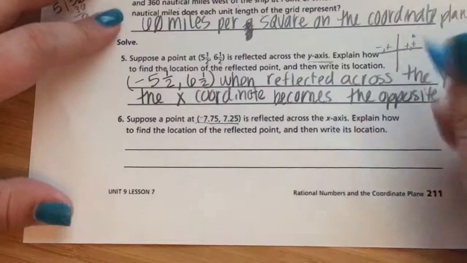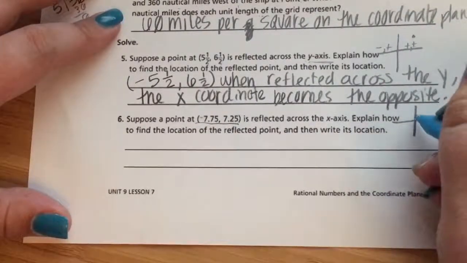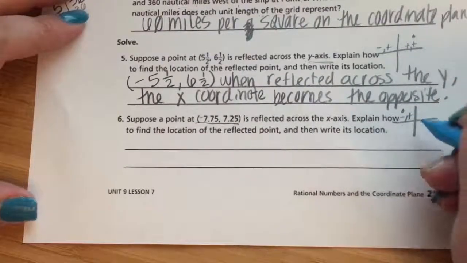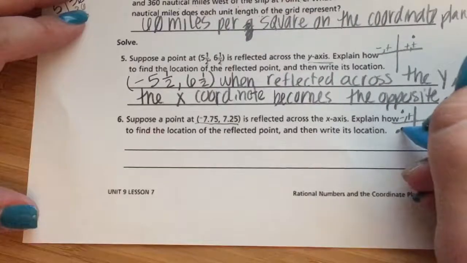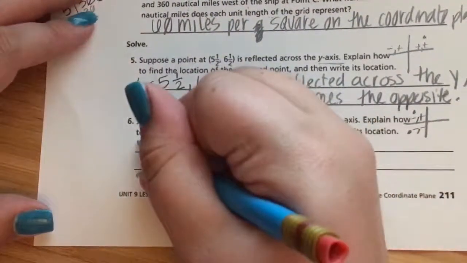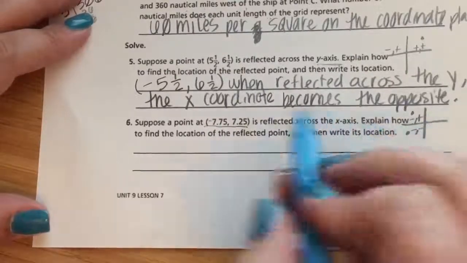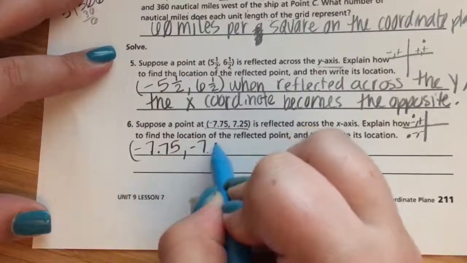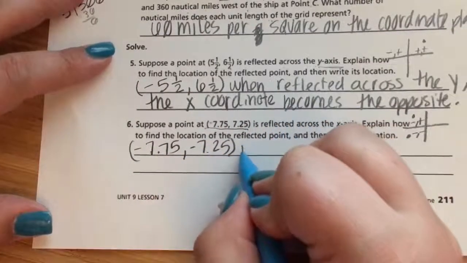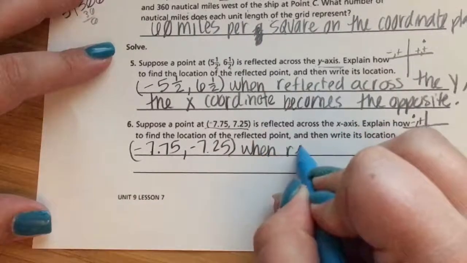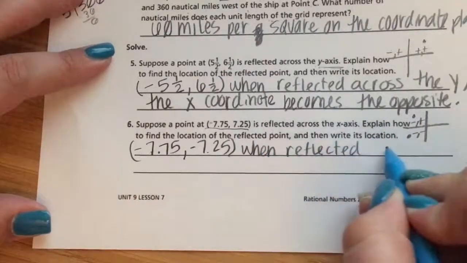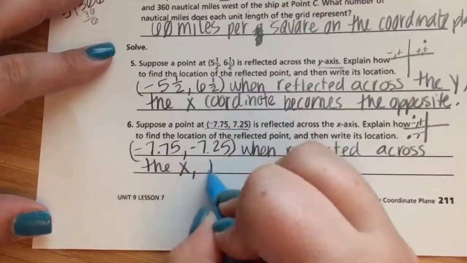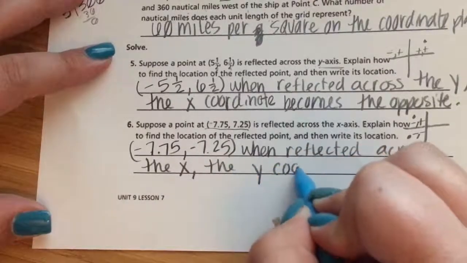Suppose a point at negative 7.75, 7.25 is reflected across the x-axis. So right now I'm in quadrant 2, and it's going across the x, which is negative, negative. So how do I know? Well, when you reflect across the x-axis, the y, so in this case it was 7.25 to begin with, becomes negative 7.25. I'm still going across in the negative on the horizontal, the x, but when it's reflected across the x, it's flipping over, and now the y is negative.